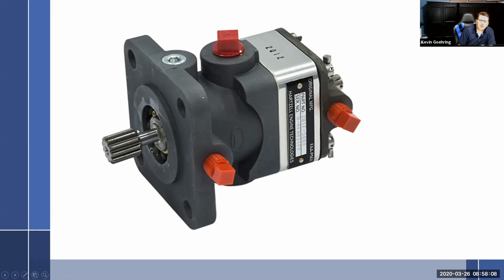It is necked way down like this. This shaft is very small for a good reason. That's called a shear shaft. So should this pump seize up and fail, it is designed to shear this shaft right here rather than causing any damage or stress or strain to the engine. All of these red caps are plastic. They are for shipping only and should never be used on an actual installation.